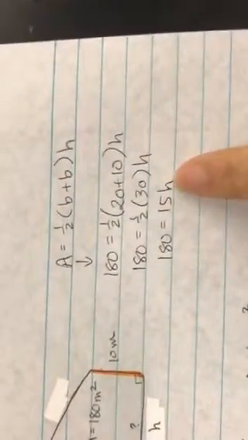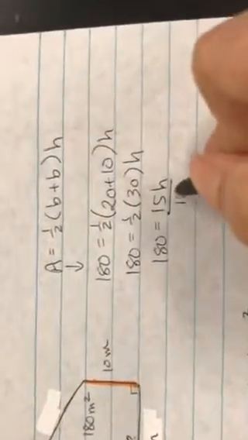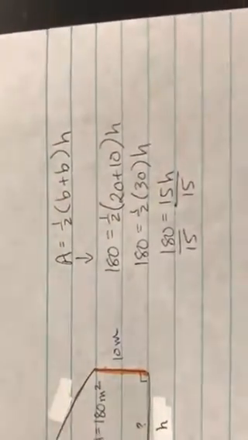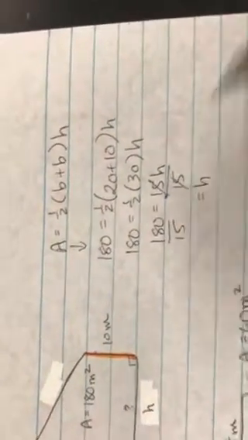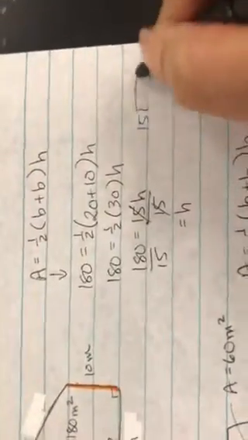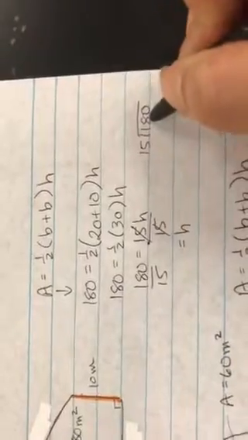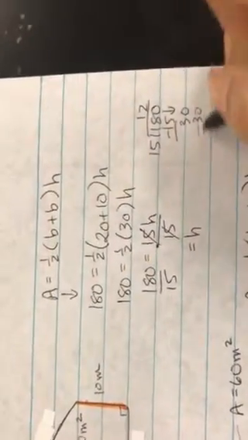And then how do we figure out the height? We divide, because this is 15 times h. So balance our equations, divide by 15. That cancels. So then the height is equal to 180 divided by 15, which I cannot solve that one in my head, so I'm going to do it right here. 15 does not go into 1. 15 goes into 18 once. Bring down the 0. 15 goes into 30 twice, and then I am done.